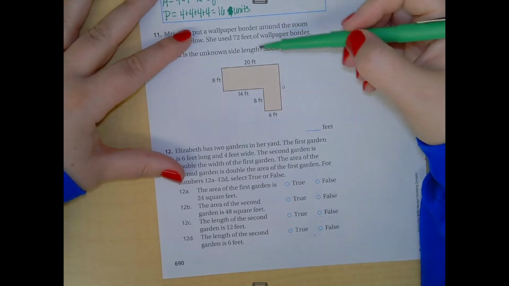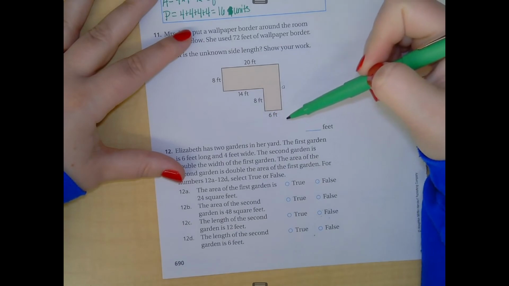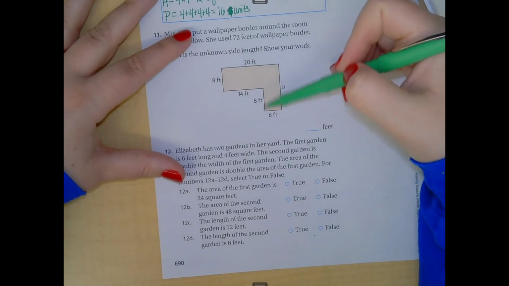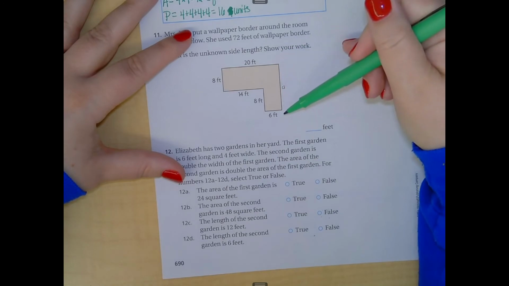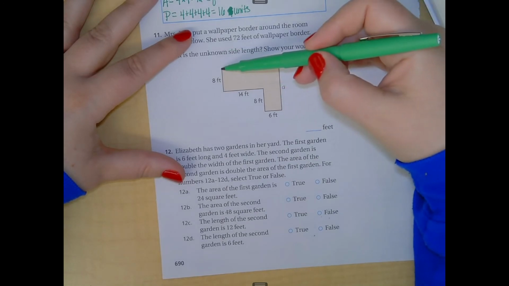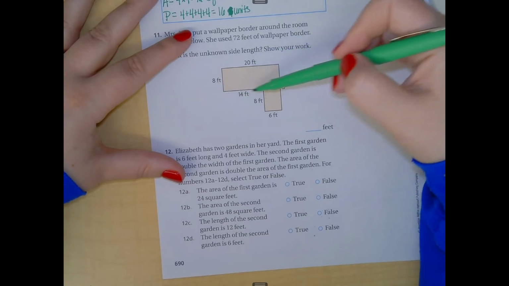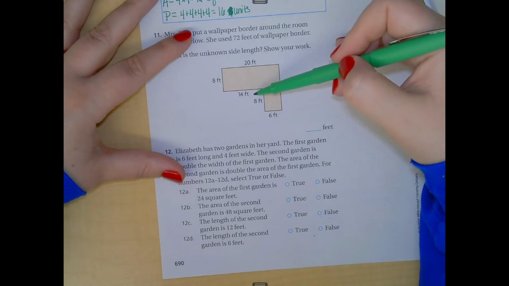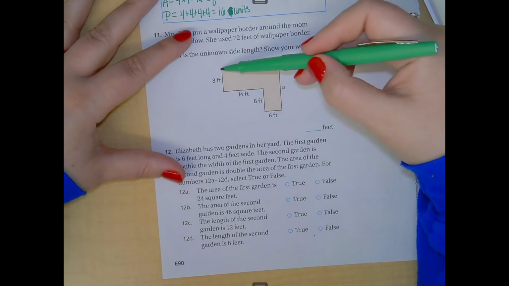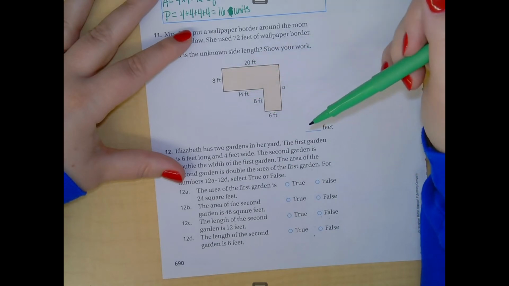If you remember, I said with these figures, the broken apart line adds up to the whole line on the opposite side. For example, this full straight side is 20 feet. Across from it are 2 shorter sides, 6 feet and 14 feet. They're still the same distance as this long side. 6 plus 14 is 20.